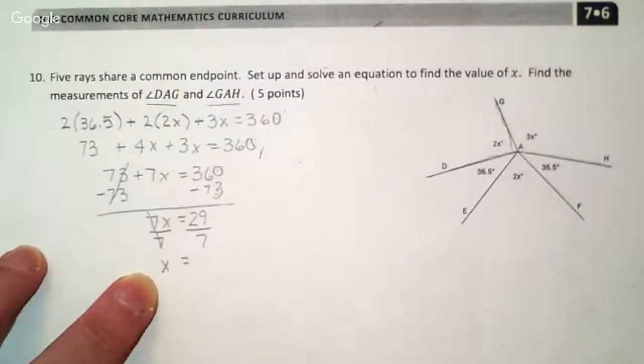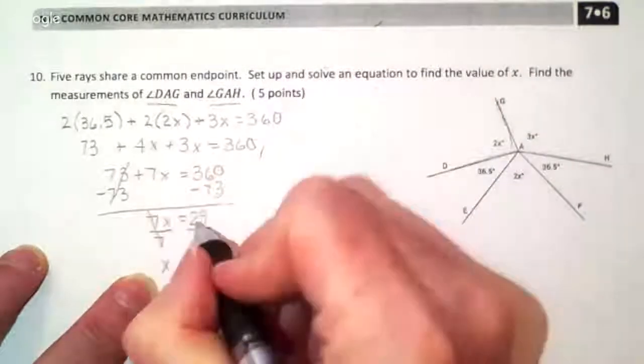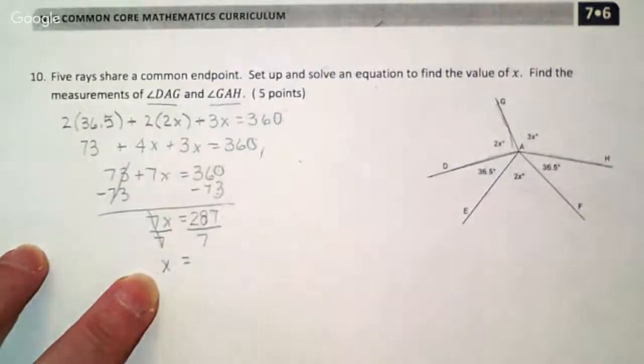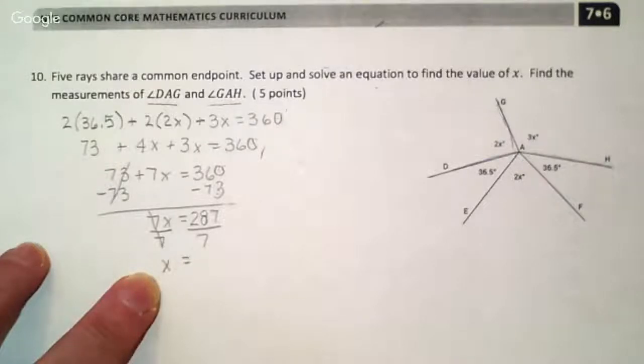360 minus 73 equals 287. Woo. Shall we try that again? Just remember, everybody makes mistakes, even Mrs. Smythe. That always happens. And we get 41.